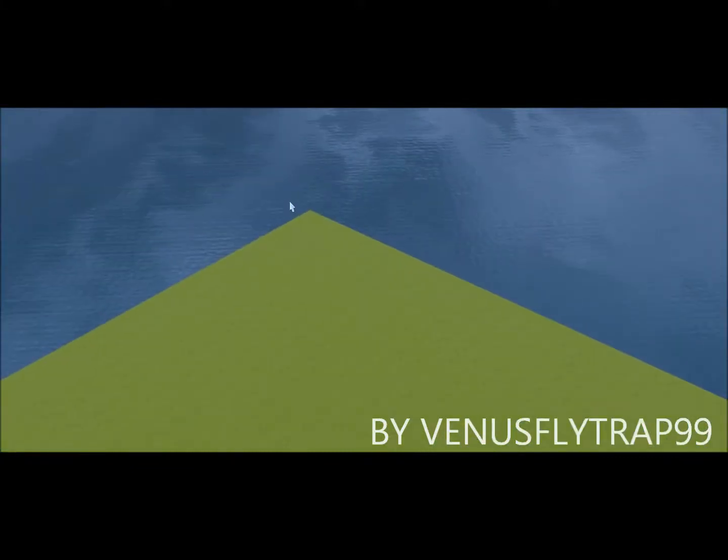Hey everybody, this is Venus Flytrap and I'm with a quick and easy tutorial on how to use the Create a World tool to make your own island. Now today I'm going to use a much smaller island, unlike before in my other tutorials.